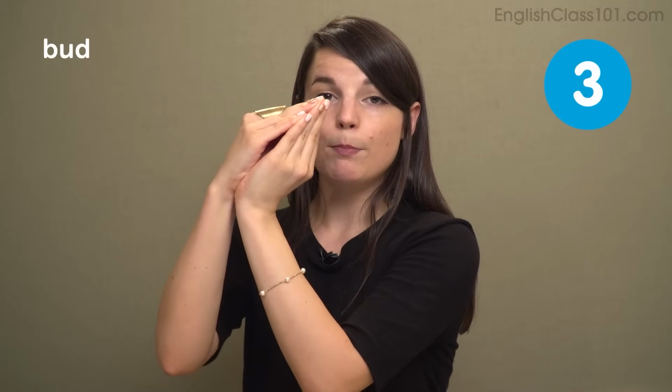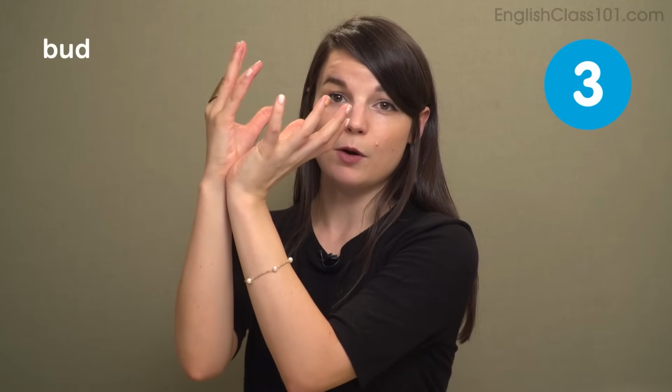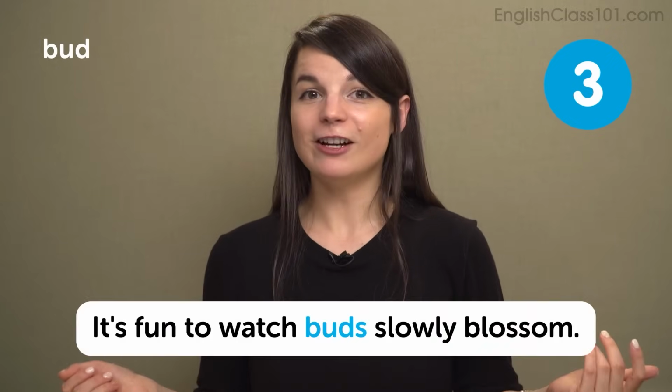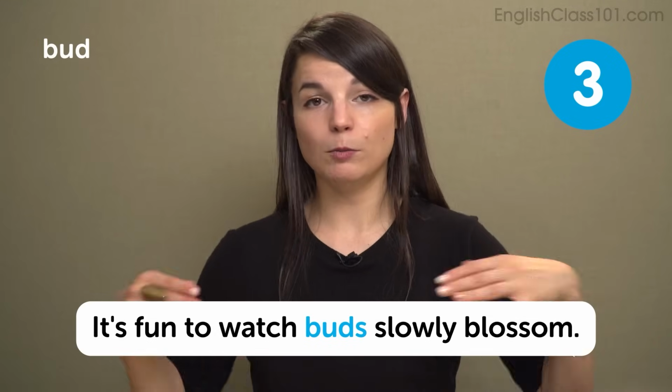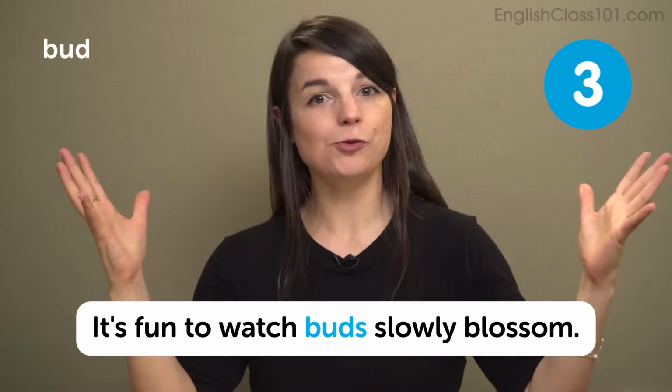Bud. The next word is bud, bud. So bud is it sort of looks like this. Well, not really. It's like a flower before it becomes a flower. So these are usually very small, and a bud opens to become a flower. So I'm not doing a very good job with my hands here, but a bud usually looks like this, and then gradually over time it opens to become a flower. This. So buds, maybe a flower has many different buds on it. Or you could say like, oh, I'm excited to watch the buds on the flower open. Or in this sentence, it's fun to watch buds slowly blossom. So blossom means become a flower or become mature.